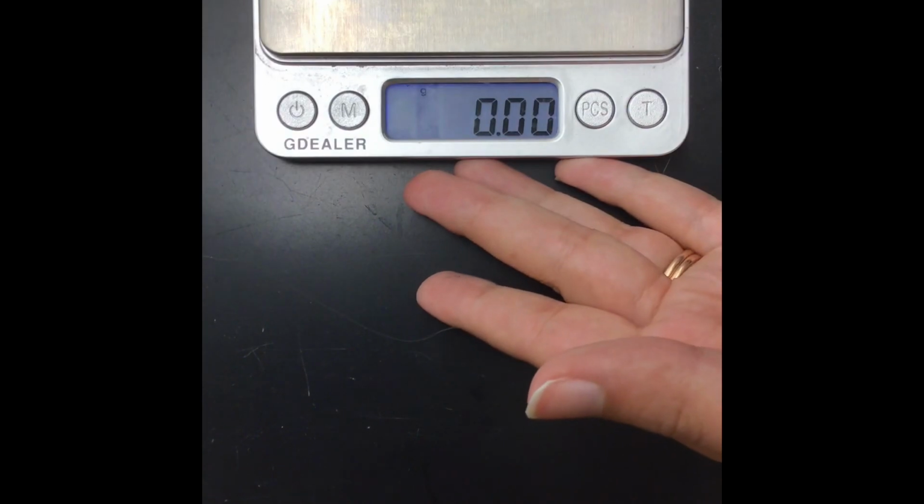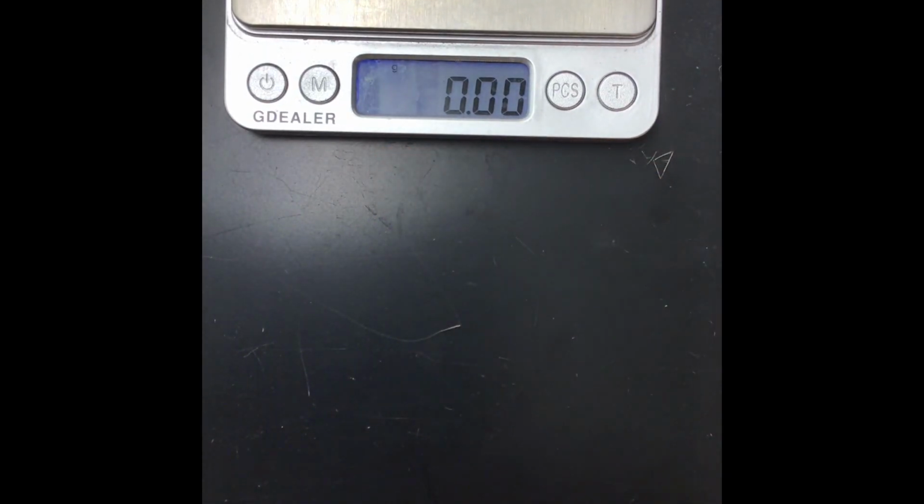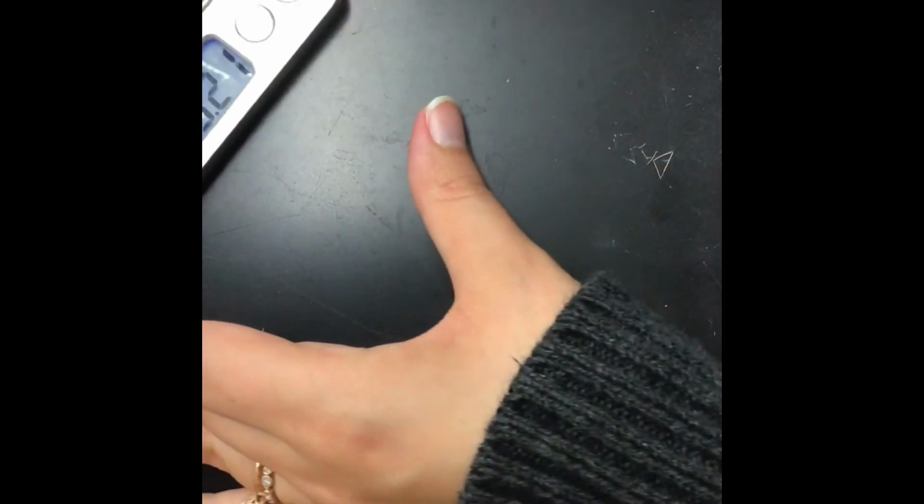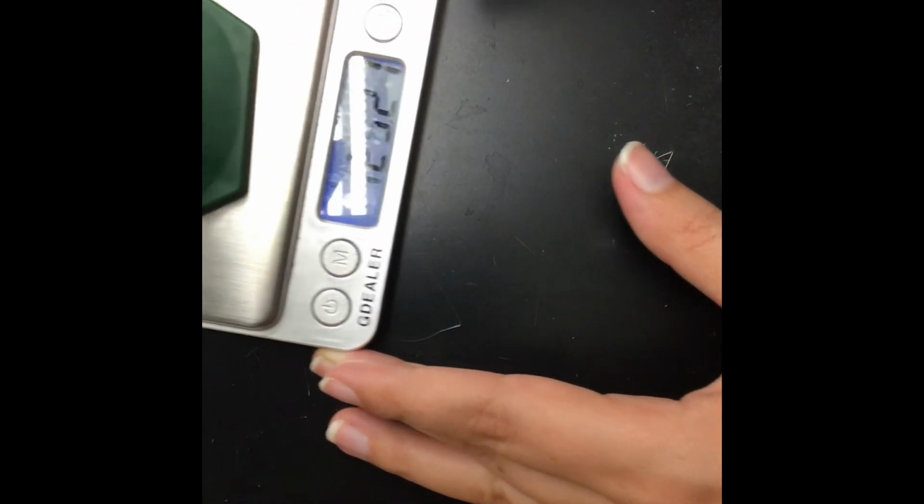I'm going to flip it. Here is my 100 milliliter graduated cylinder. I am measuring it empty first. Here is the mass for the graduated cylinder, empty. I will now fill it with a random amount of water.